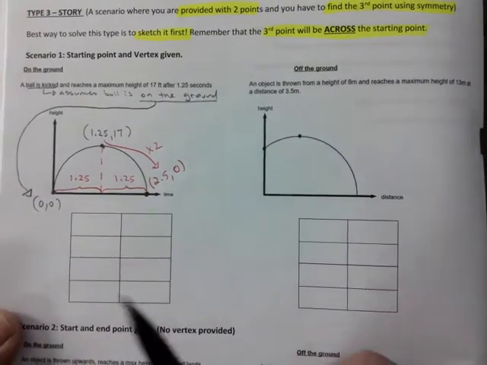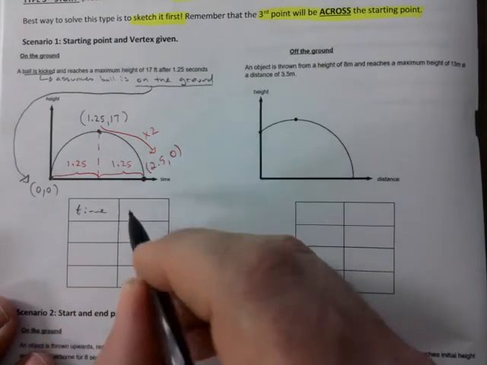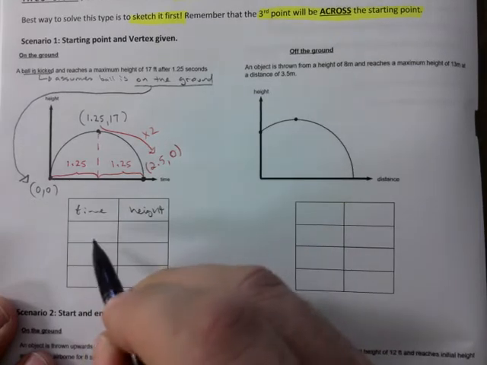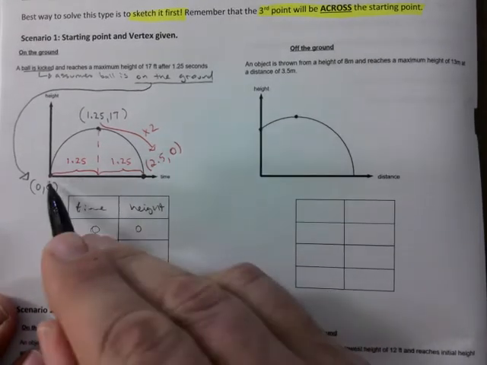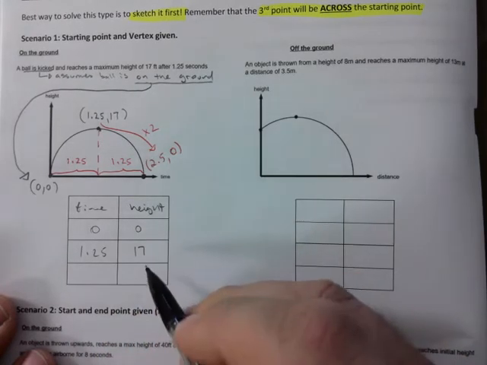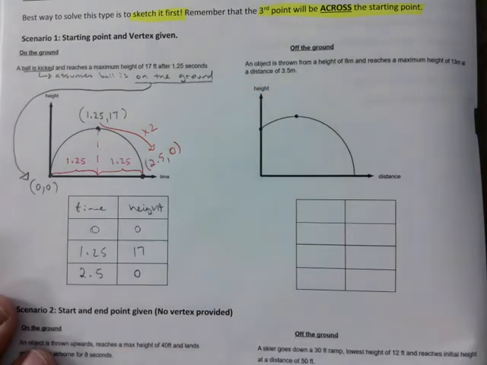In this case, if you come up with the table, you would have time and height. I would like you to set up a little table like this. So 0, 0 is the first point, 1.25, 17 is the vertex, and 2.5, 0 is my third point.